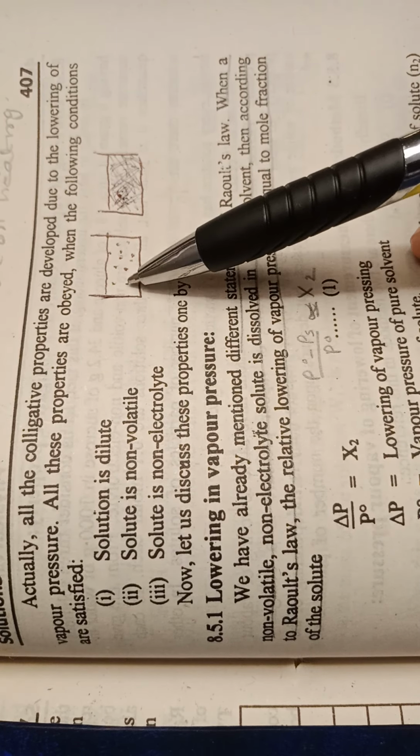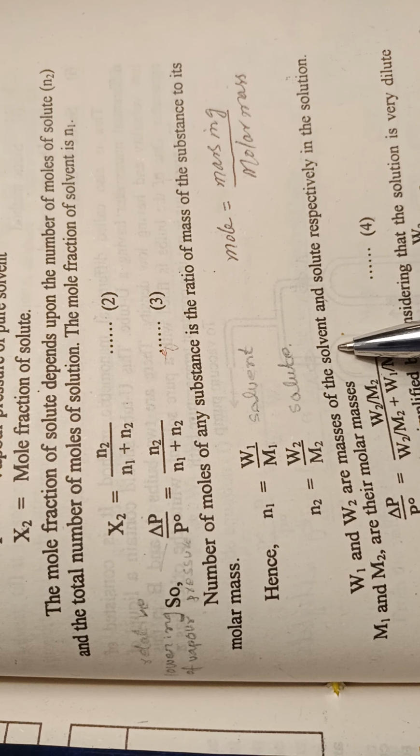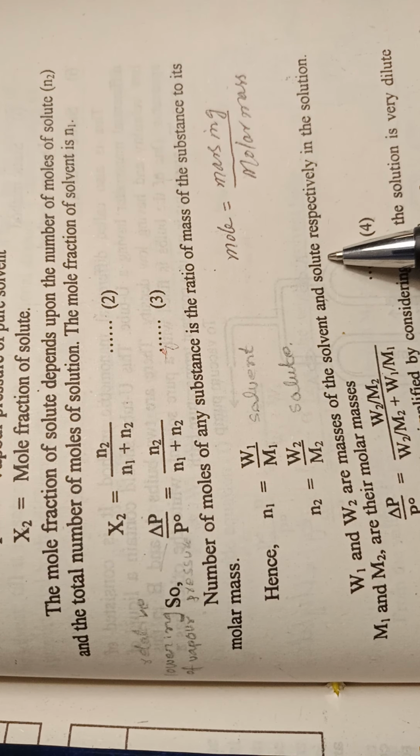For N1, the number of moles of the solvent, we need to take the mass in gram of the solvent over molar mass. Similarly for the solute, we have the weight of the solute in grams over molar mass. So W1 and W2 are the masses of the solvent and the solute respectively in the solution, and M1 and M2 are their molar masses.